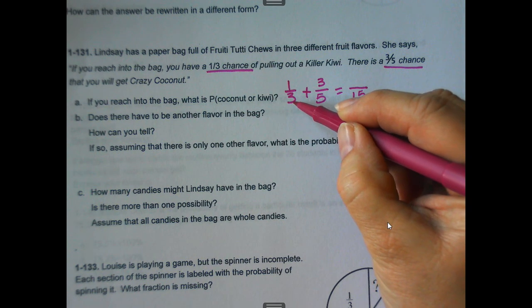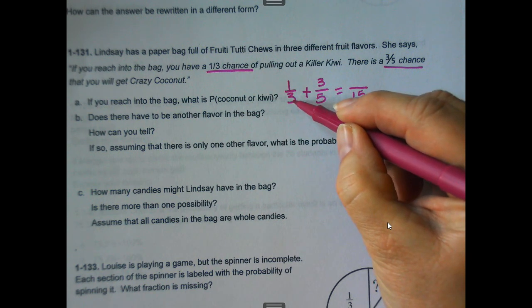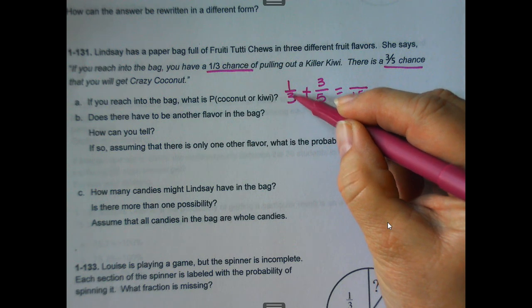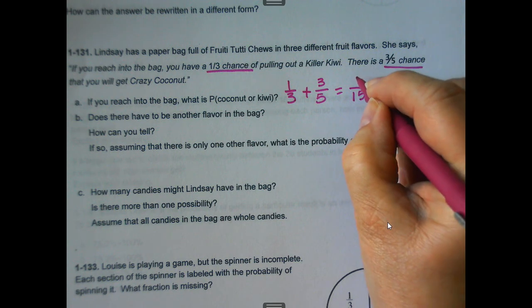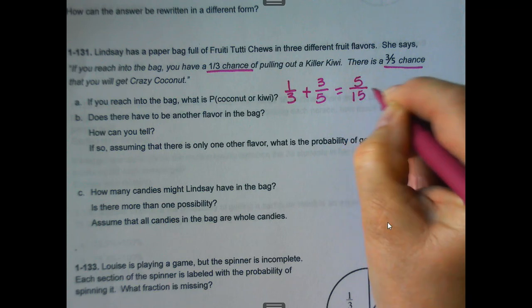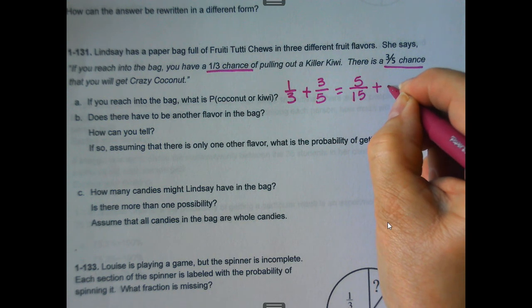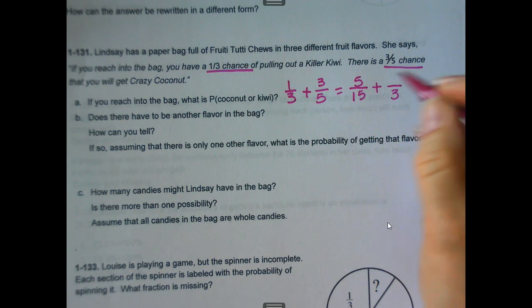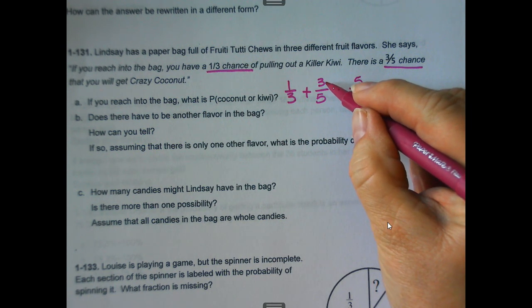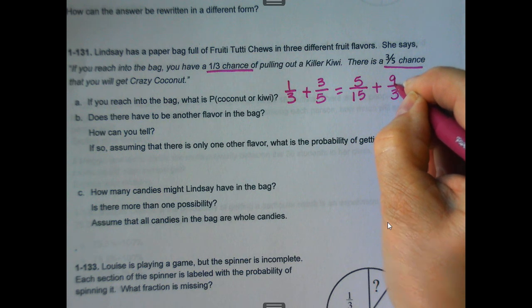To move from 3 to 15, I multiply the denominator by 5. So I multiply the numerator by 5, and I get 1 times 5 is 5. To move from 5 to 15 using multiplication, I am going to multiply by 3. So I'm going to multiply the numerator by 3 as well, and I get 9.